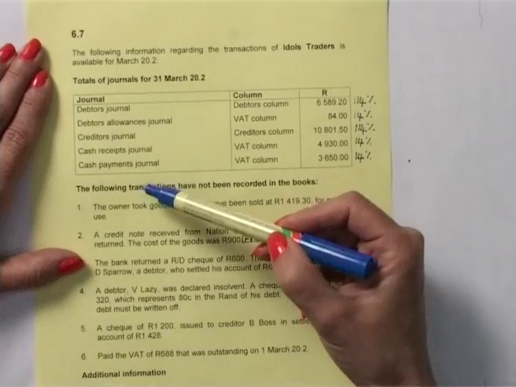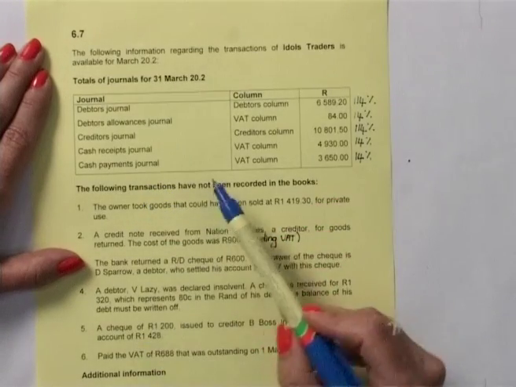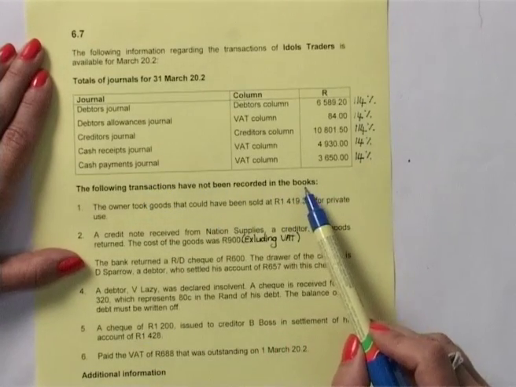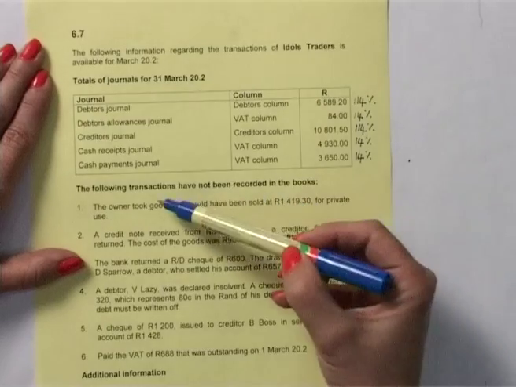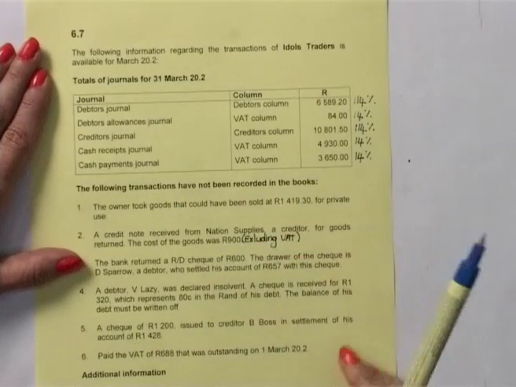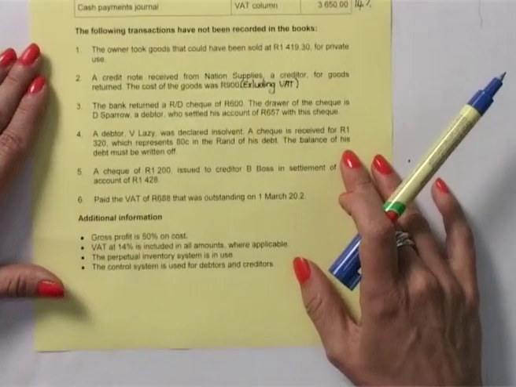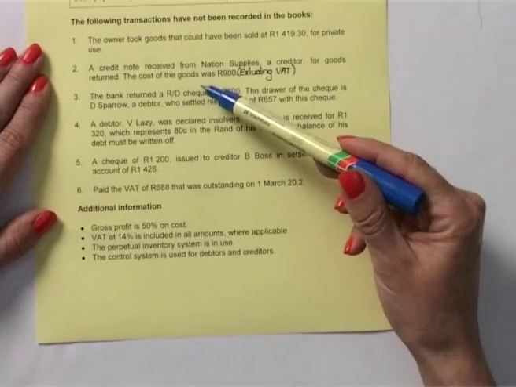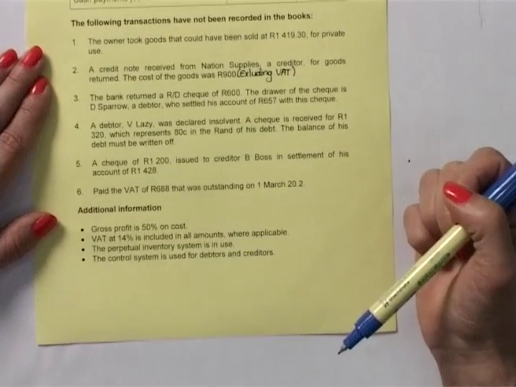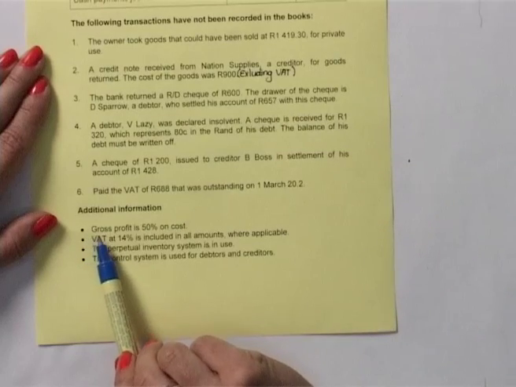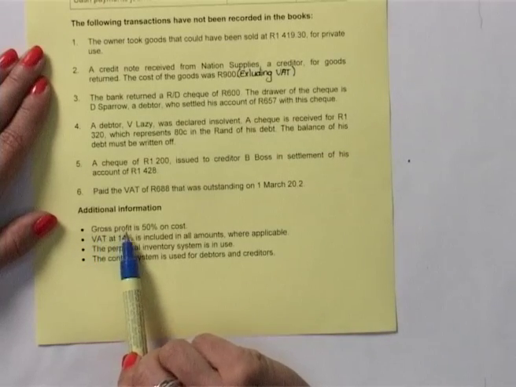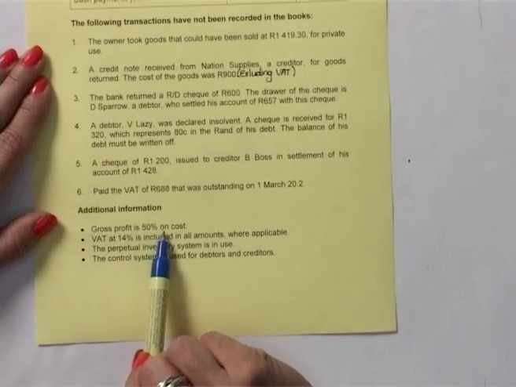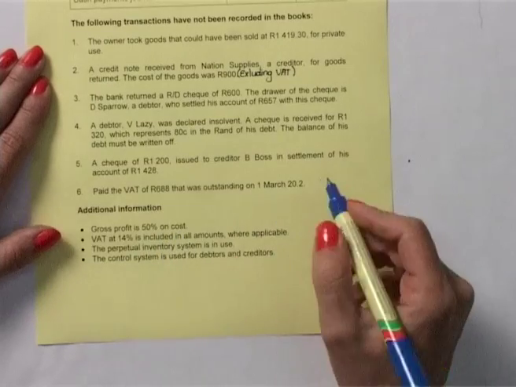Now we can go over to the transactions that have not been recorded in the books. To be able to interpret this accurately, we're going to have a look at the additional information, because here they provide us with a number of items that can assist with the General Journal entries. In the first bullet, they inform us that the gross profit is 50% on cost. Very important.